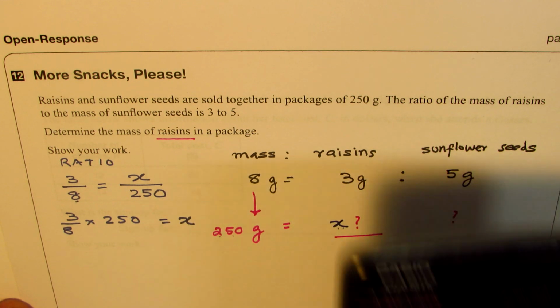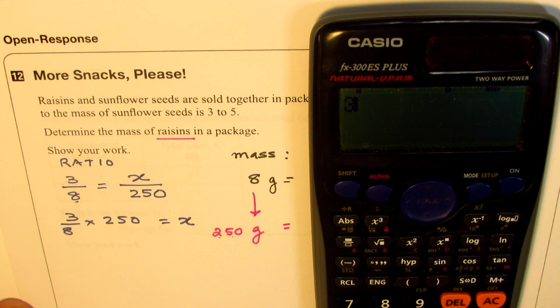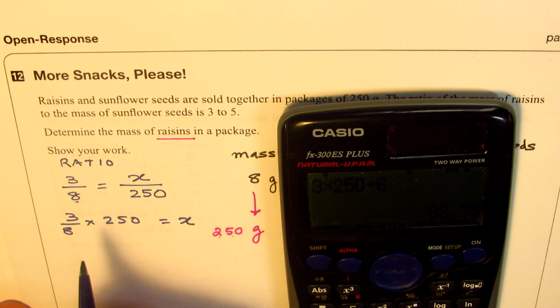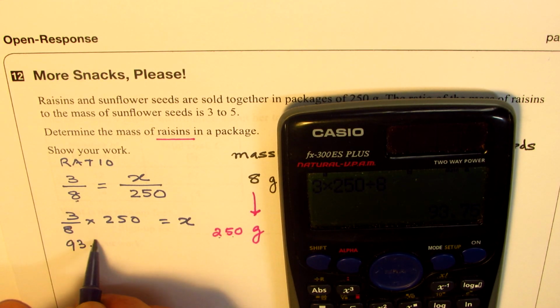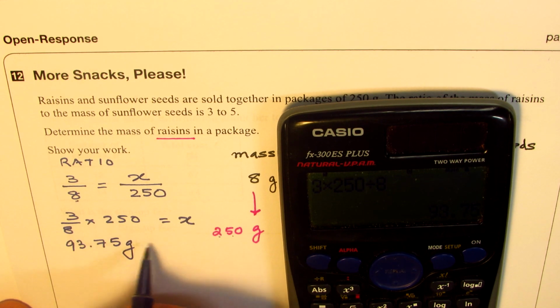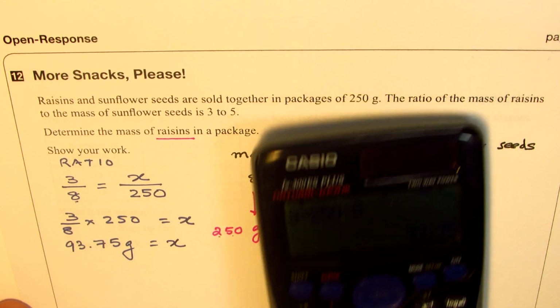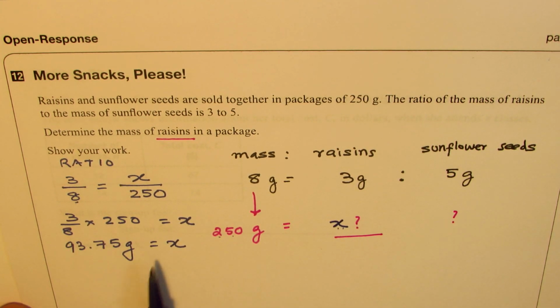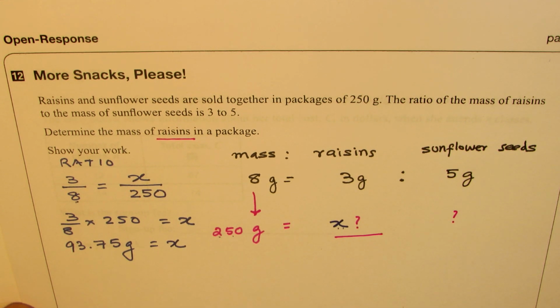Let's use our calculator now. So we know 3 times 250, and we'll divide this by 8 to get the answer. And let's write it in decimals, 93.75. So we get 93.75 grams is the value for x. Is that clear to you? So we could actually use ratios to find this particular solution, right? That is how it should be done. So I hope the steps are absolutely clear, right?